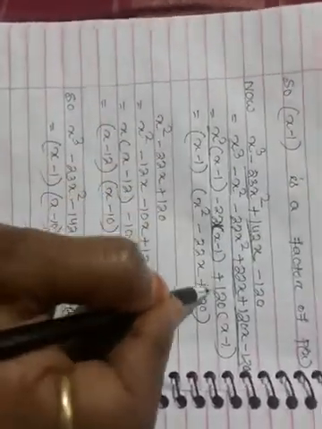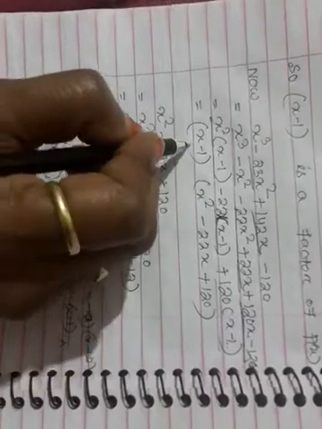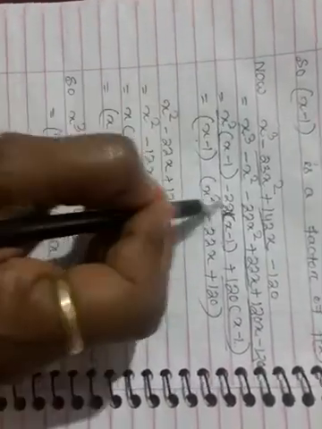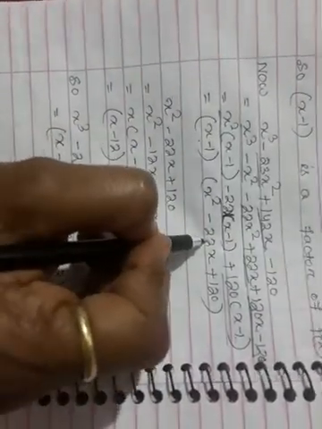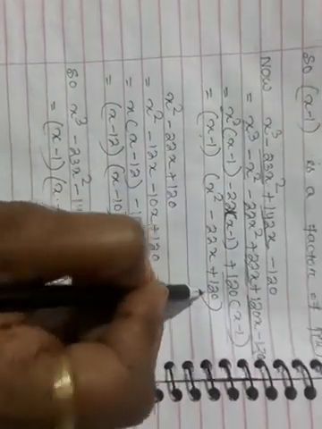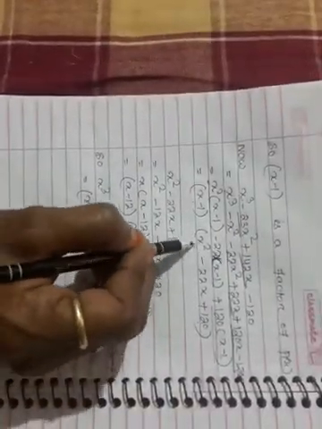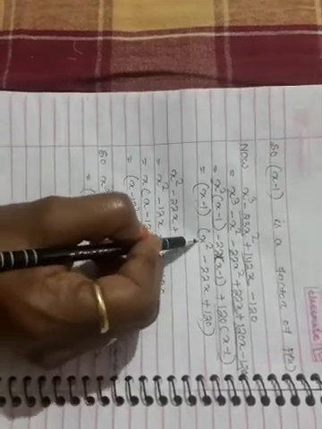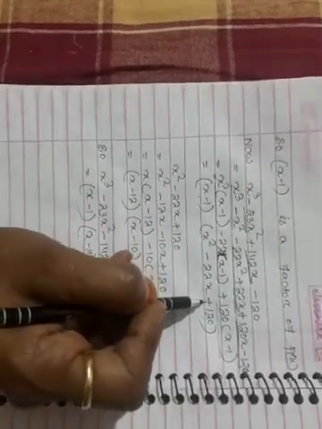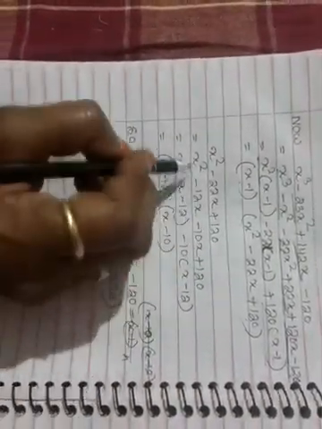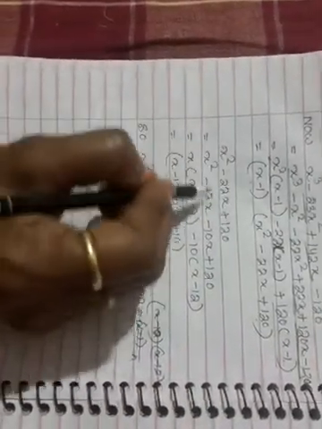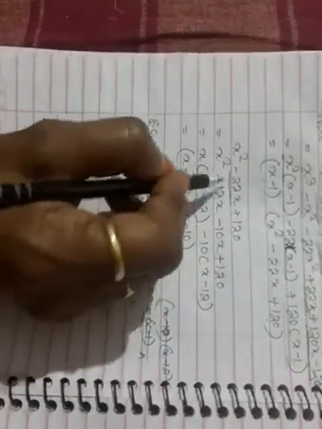From these three terms, x minus 1 common, x square minus 22x plus 120. Now x square minus 22x plus 120. We solve this by splitting the middle term.